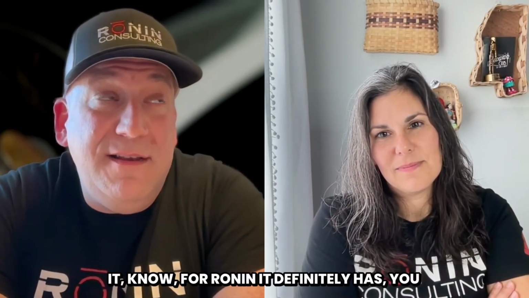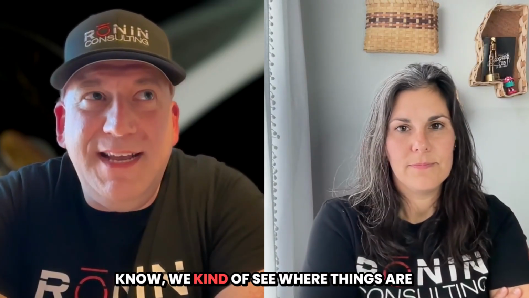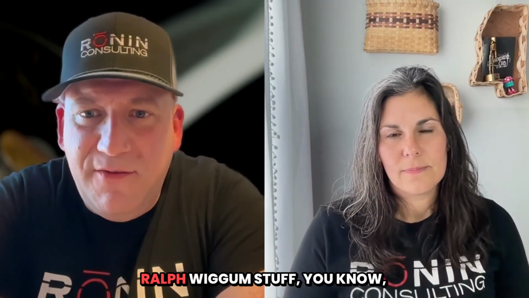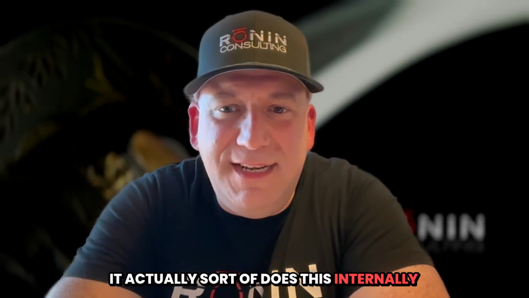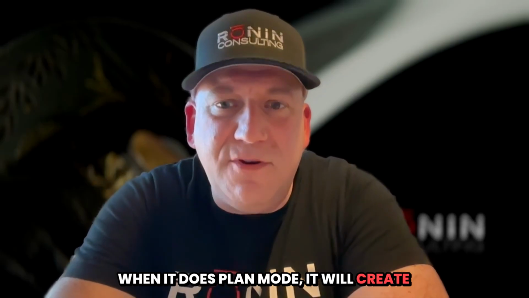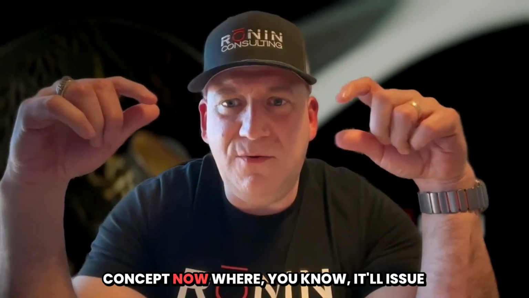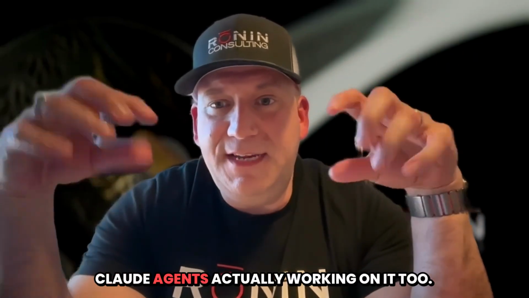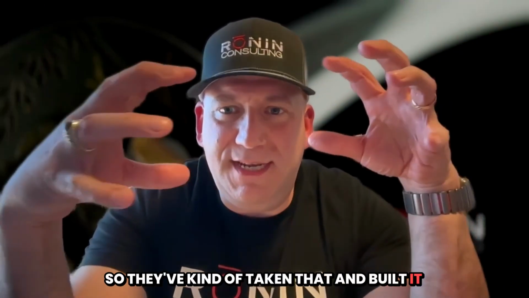For Rōnin, we kind of see where things are going. Right after we did the Ralph Wiggum stuff, Anthropic updated Claude Code to where it actually sort of does this internally now. When it does plan mode, it will create tasks. And they have an agent swarm concept now, where you'll have a bunch of Claude agents actually working on it. So they've taken that and built it in.